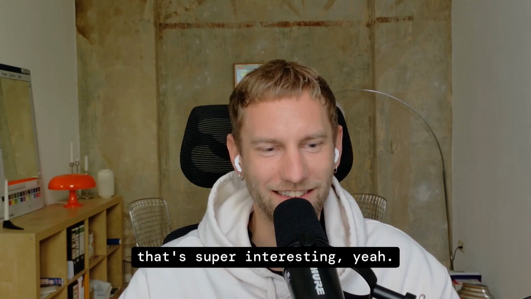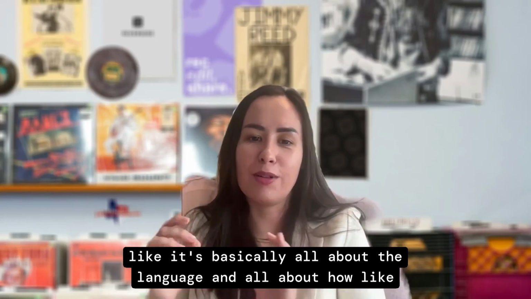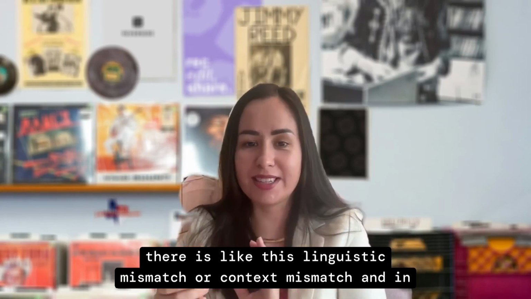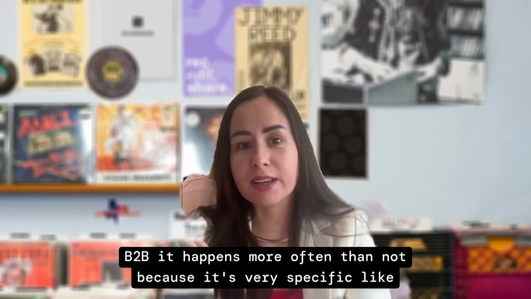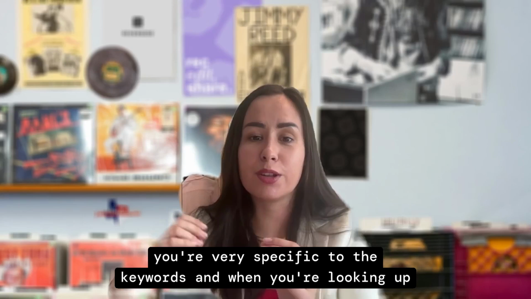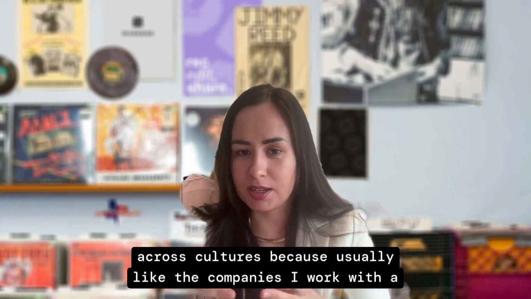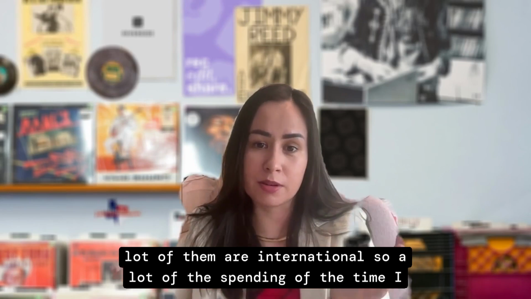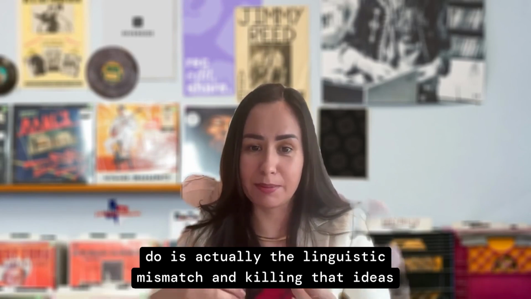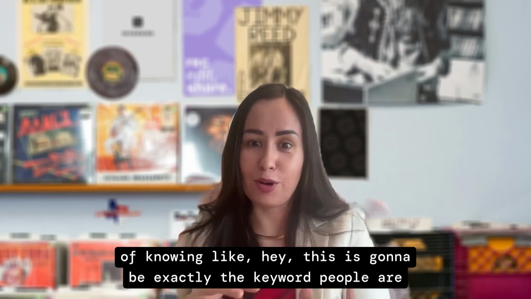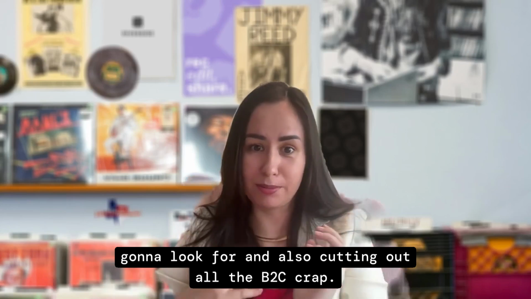Oh, that's super interesting. Yeah, it's basically all about the language and all about how there is this linguistic mismatch or context mismatch, and in B2B it happens more often than not because you're very specific to the keywords, and when you're looking up those keywords, the direct translations across continents, across cultures, because usually the companies I work with, a lot of them are international. So a lot of the time I spend is actually on the linguistic mismatch and killing those ideas of knowing, hey, this is going to be exactly the keyword people are going to look for, and also cutting out all the B2C crap.